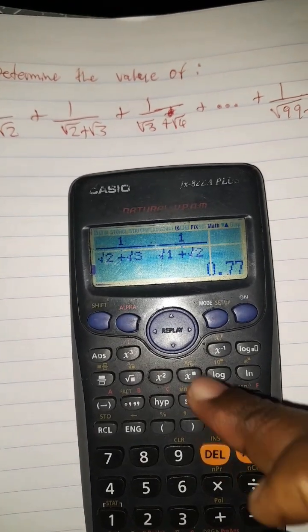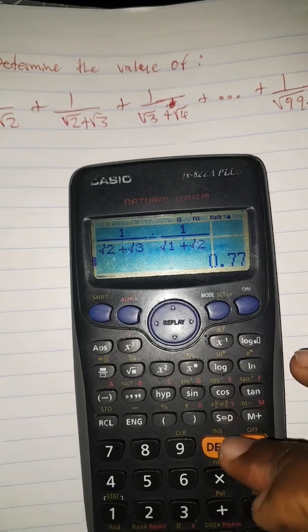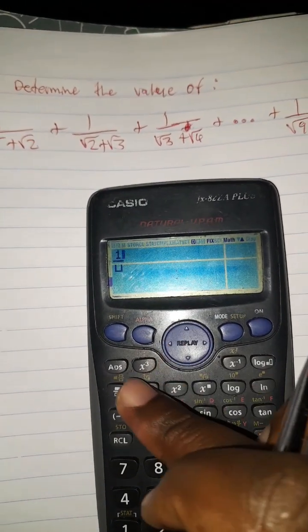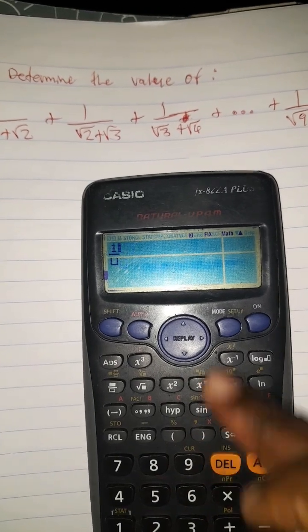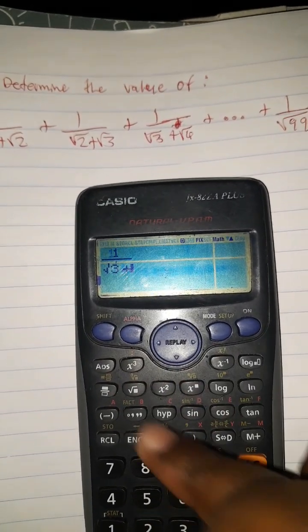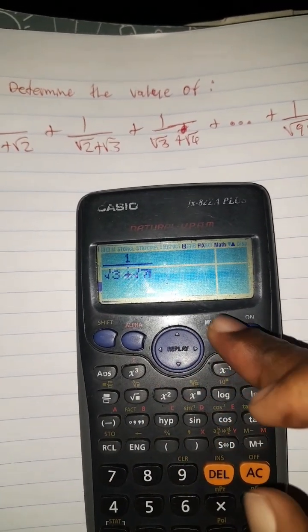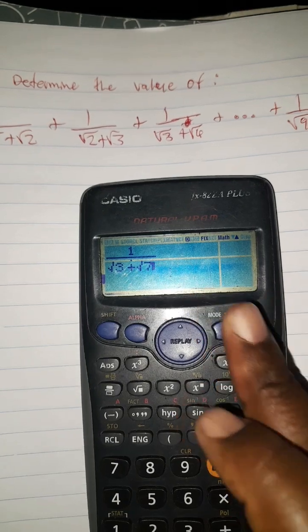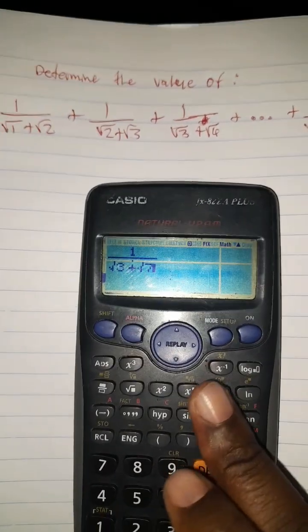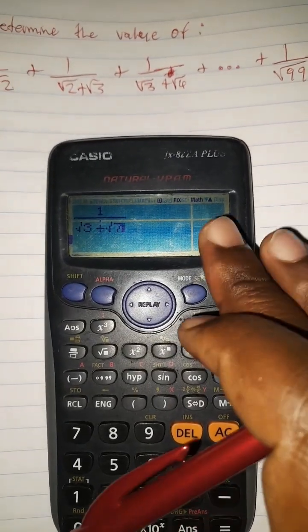What we are getting here is 0.77. Okay, let's check term 3 now. 1 all over √3 plus √4. Oh, what I did is I was checking whether it's geometric or not. Yeah, that's what I did.